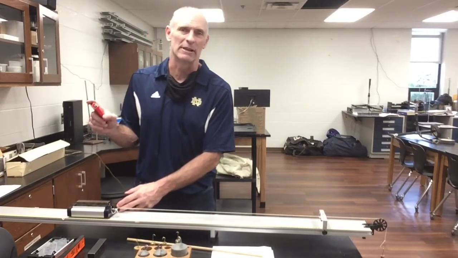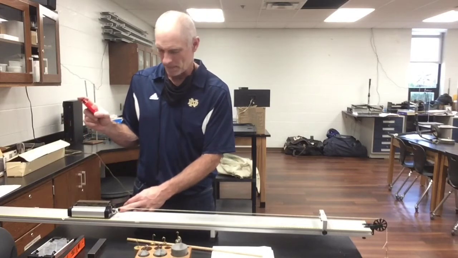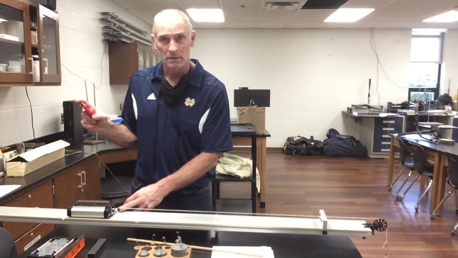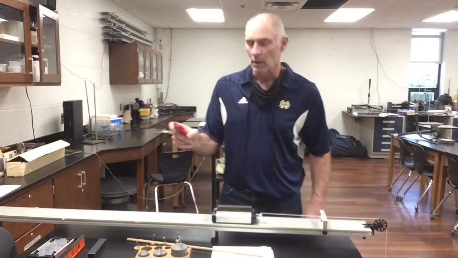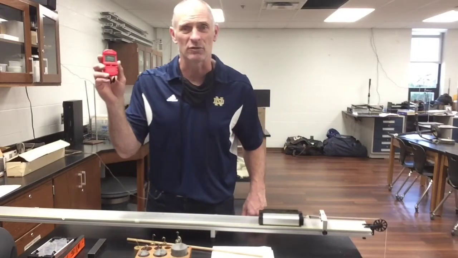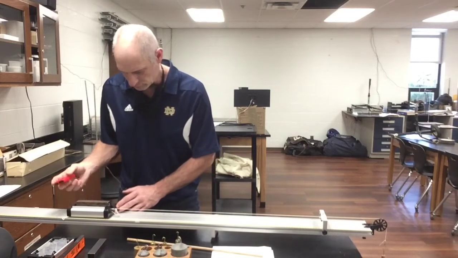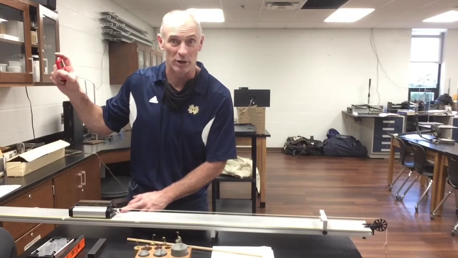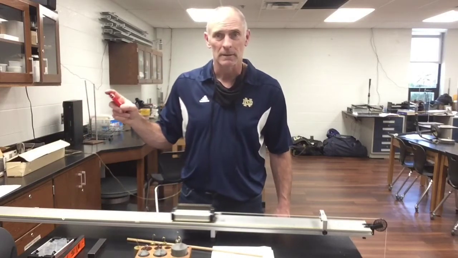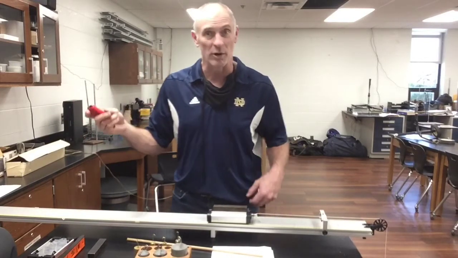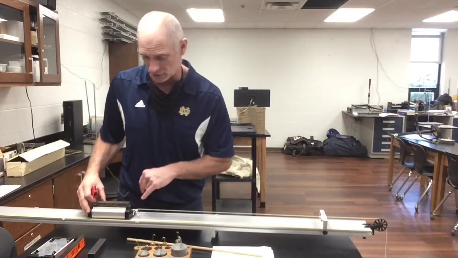Now, in your data table, it has spots for 3 trials. I'm just going to do one. Okay, ready? Go. Okay, that was 3.25. Actually, I might as well just do another one just to make sure. 3.25 seconds was my first time. Ready? Go. 3.11. So we're pretty close. So that's with 1,000 grams in the cart.